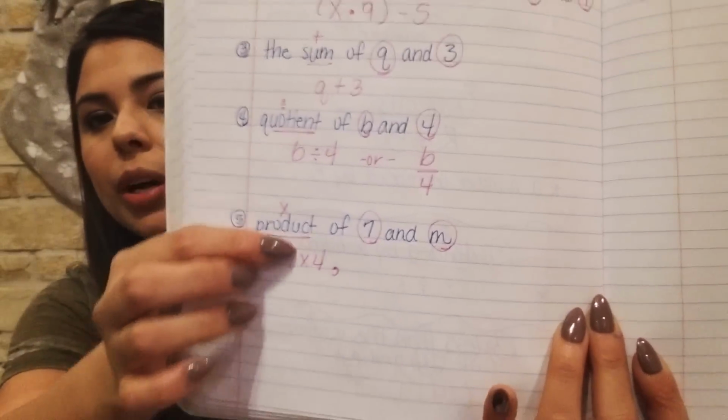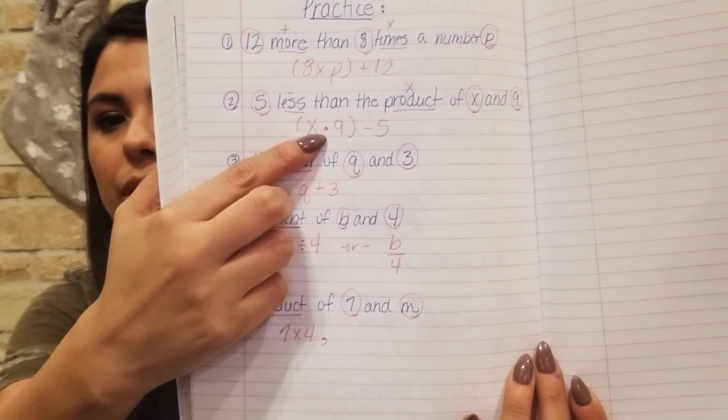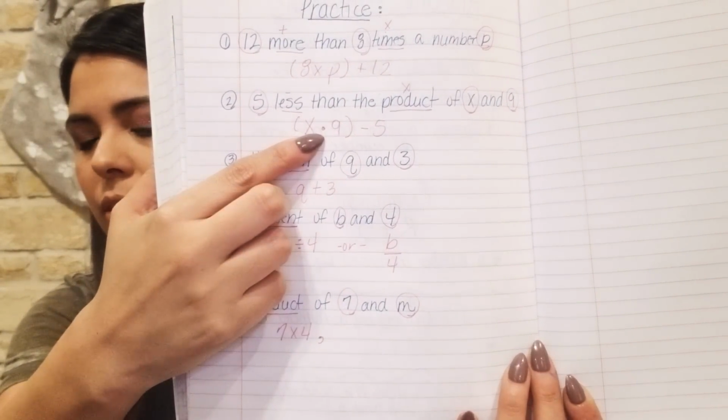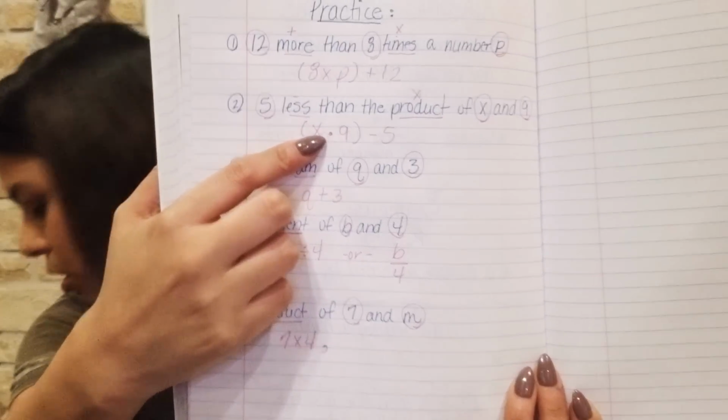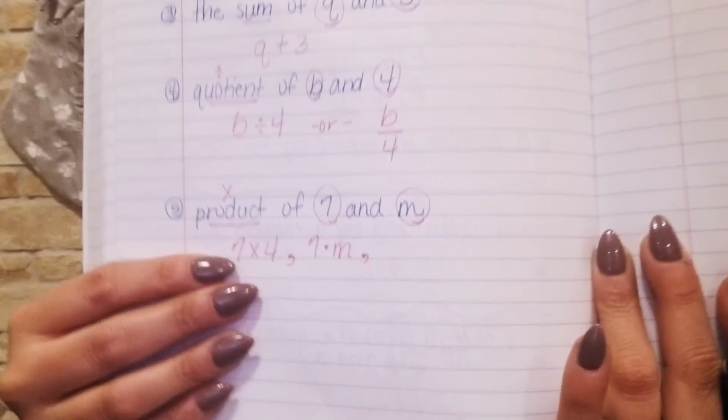Then there's this other way that I showed you up here, where you can put the multiplication sign in between, or the dot in between, which also means multiplication. So I'm going to write 7 dot M, which again means multiplication. I'm going to put a comma there, just like that.